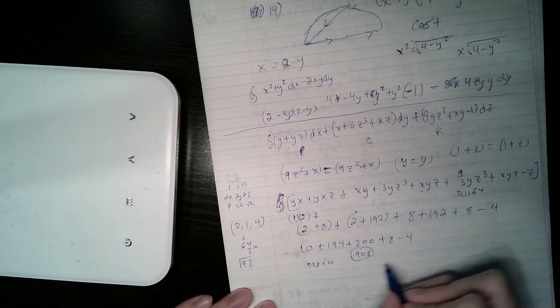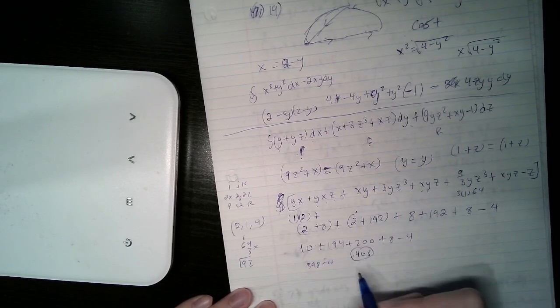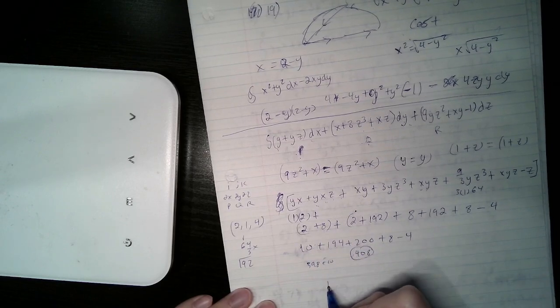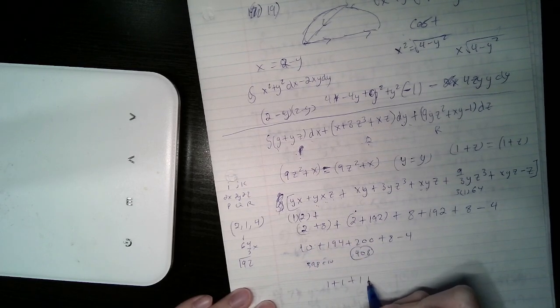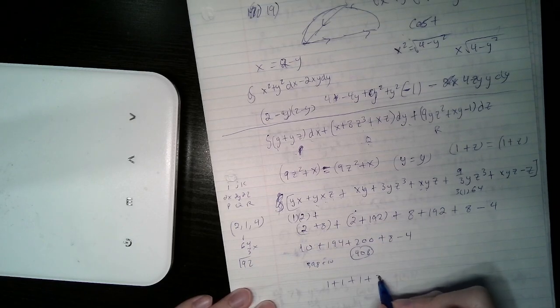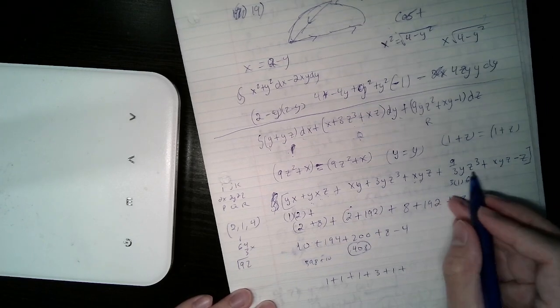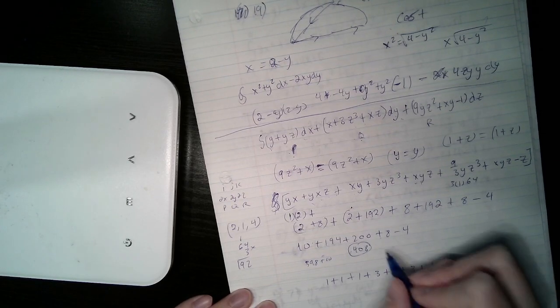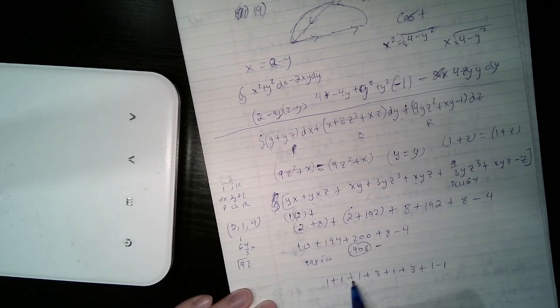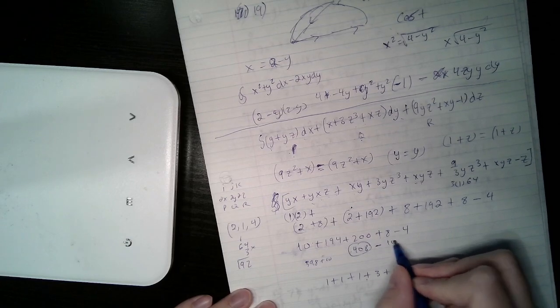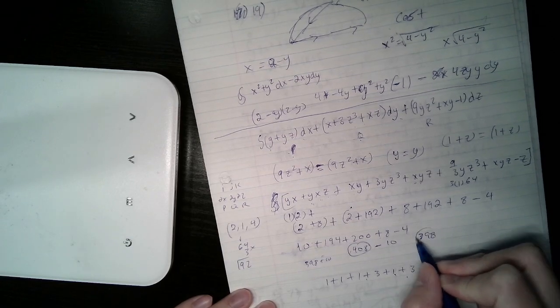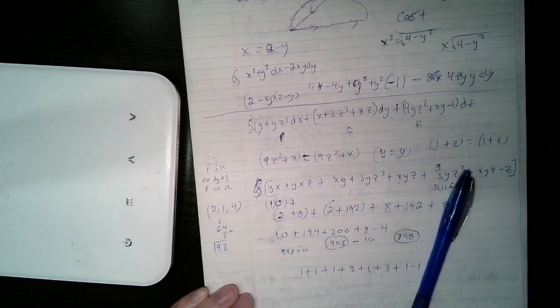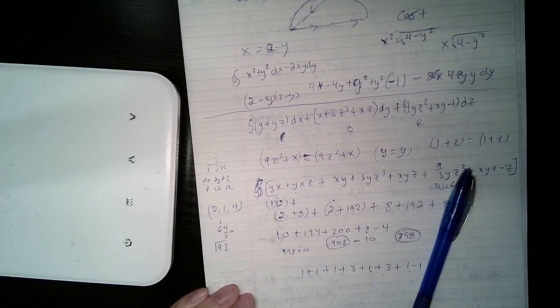So minus 1, 1, 1. This is 1, 1 plus 1 plus 1, this is actually 3 plus 1 plus 3 plus 1 minus 1. So now you get minus 10. So you get 398 is what I got it to be evaluated as. And if we go down, I'm going to be 100% wrong. I just feel like.